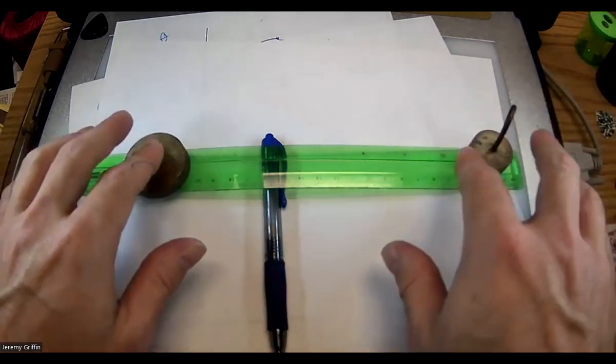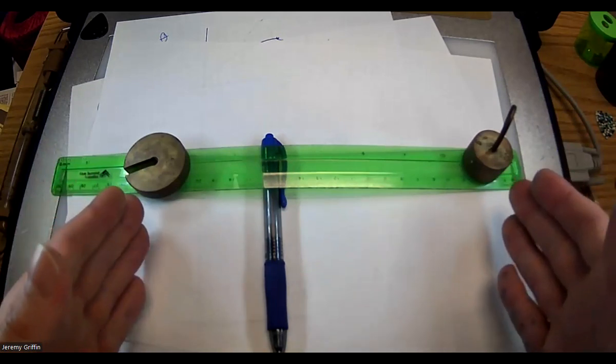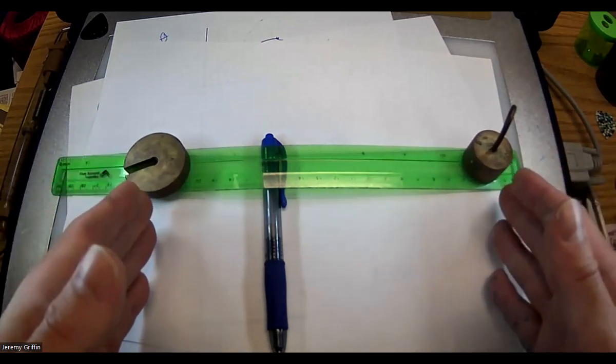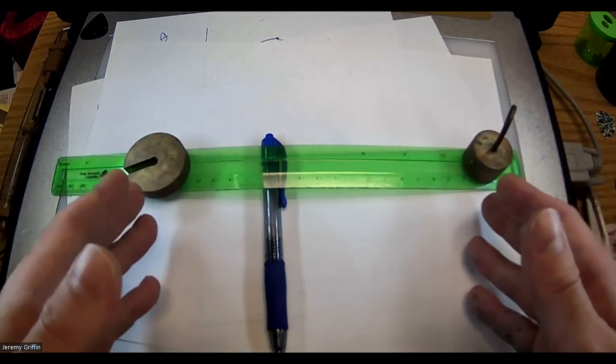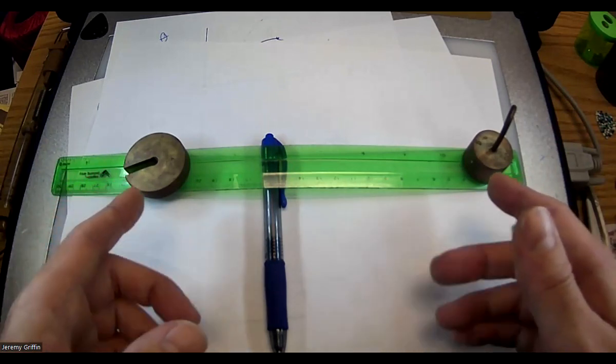Suppose this was balanced, just ignore the fact of what these actually are. Suppose that was balanced right there. Which one of these would be heavier? The one on the left or one on the right? Heavier or more important? Like heavier, like more mass, more weight. The one with the higher mass?